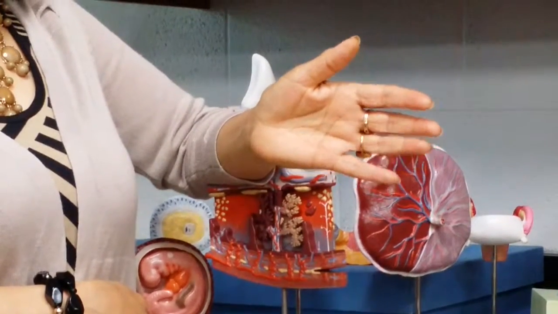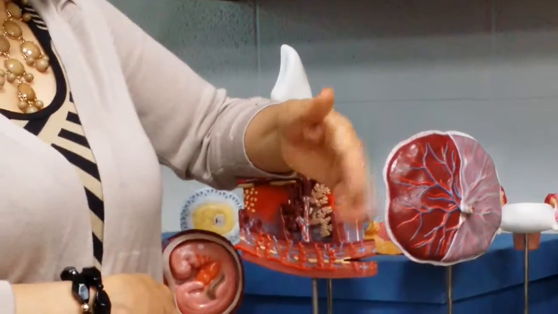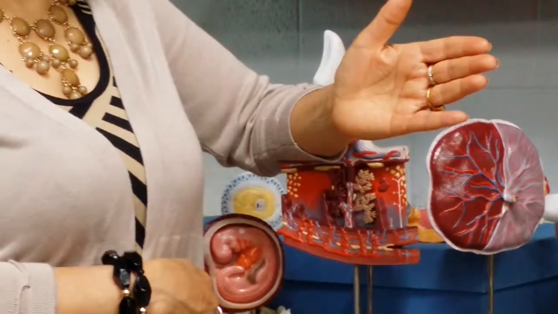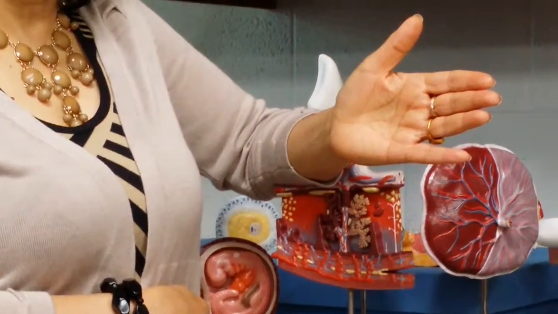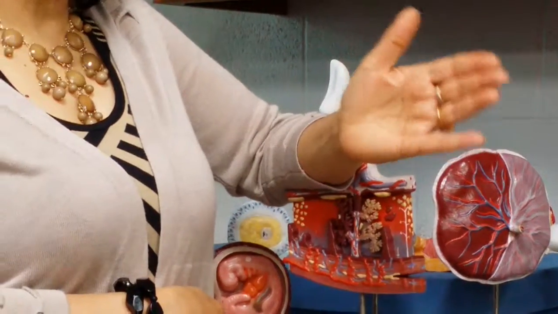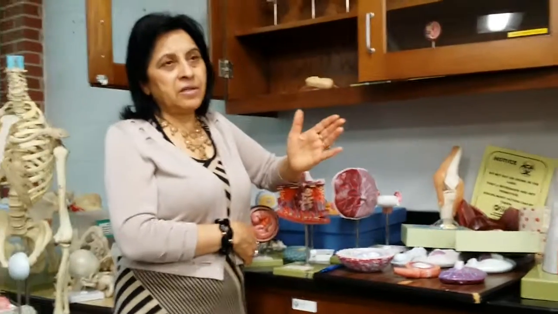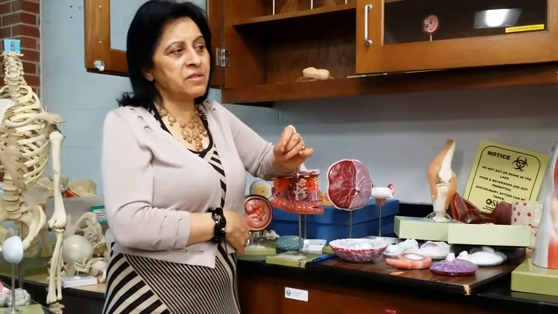And a small branch from umbilical vein goes in the liver. Most of the blood goes into ductus venosus, which is the major branch of umbilical vein that has just come in the body with oxygenated blood. Ductus venosus then merges with inferior vena cava, and then this blood goes in the right atrium of the fetus.